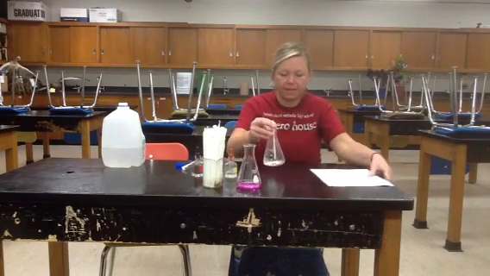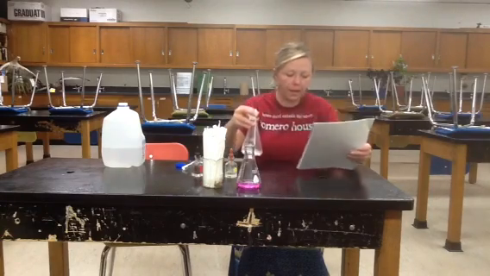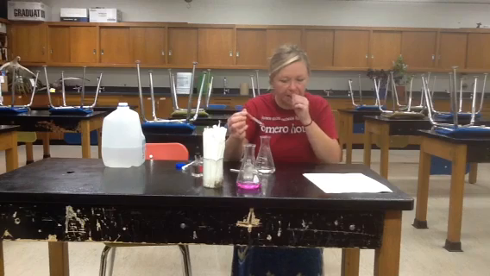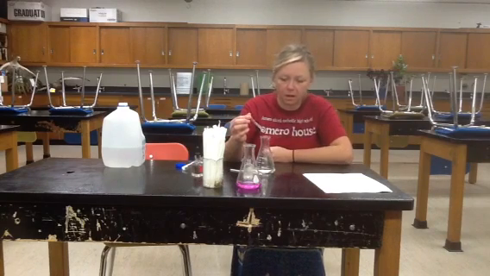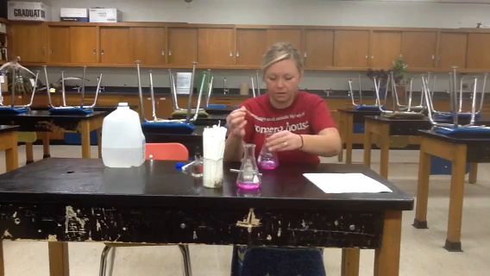Okay, so let's just say that's been about 20 seconds. It's clear again, the pink's gone away. Then what we're going to do is add the sodium hydroxide drop by drop, making sure that you keep track of the number of drops that you put in until we restore the pink color again. As you're dropping, you're going to stir. So it only took one drop that time.